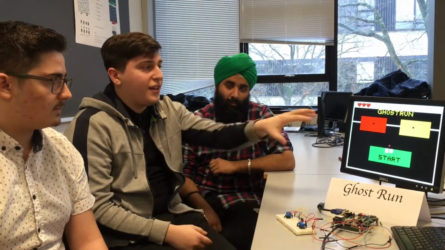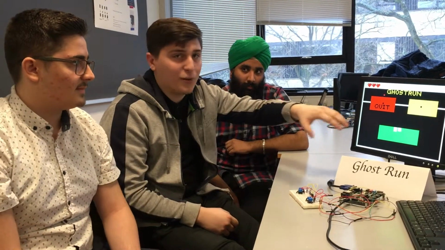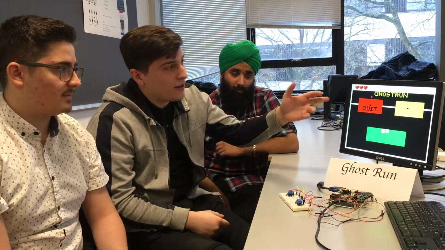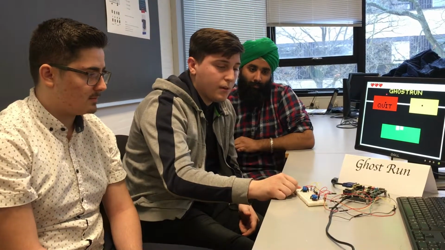And when you choose quit, what happens? The quit, we haven't programmed that because we don't want any accidents to happen. It should terminate the program when you press it, but we haven't shut down the program. We haven't programmed it for safety reasons. And in hardware, we have these buttons, interrupts, that we use to control the player in the game.